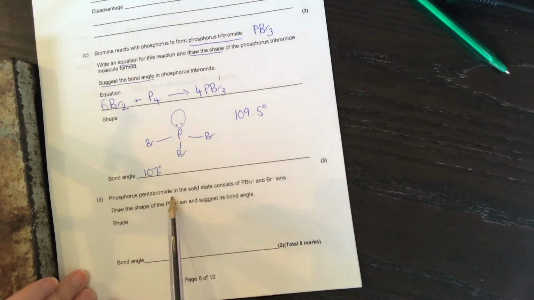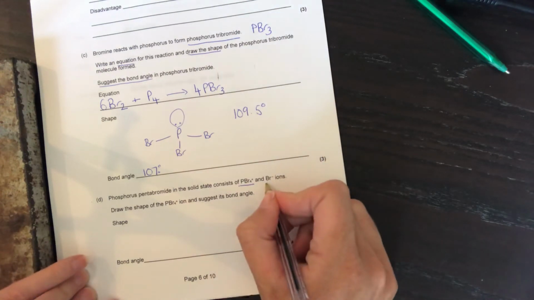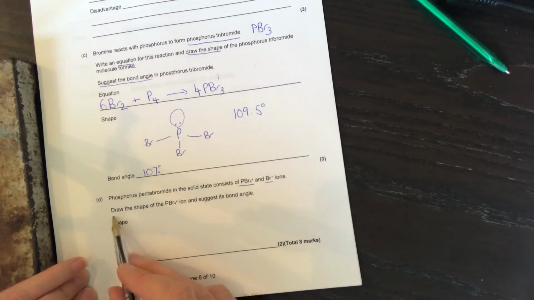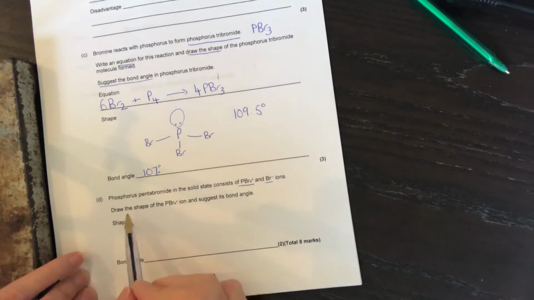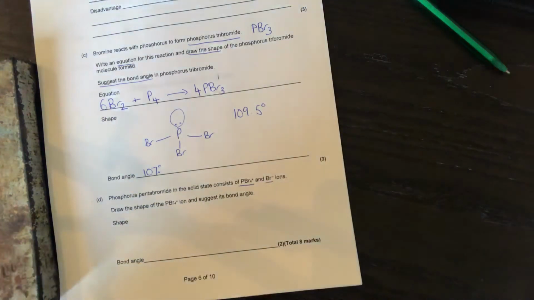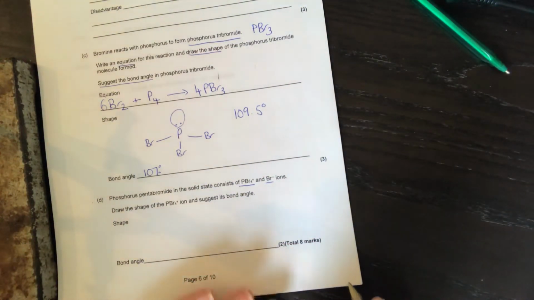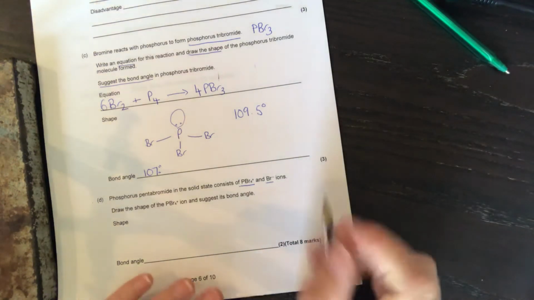Phosphorus pentabromide in the solid state consists of PBr4+ and Br- ions. It wants the shape and a suggestion for the bond angle. Again, you don't need to name the shape. This is trigonal pyramidal, but you don't need to name it. So what I'm going to do for this one is the long-winded way, I suppose, but I would recommend sticking to it if you find these difficult, because it's fairly foolproof.